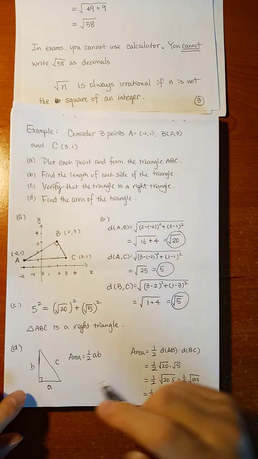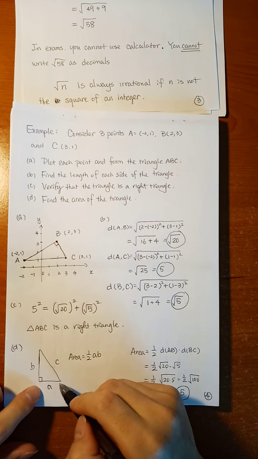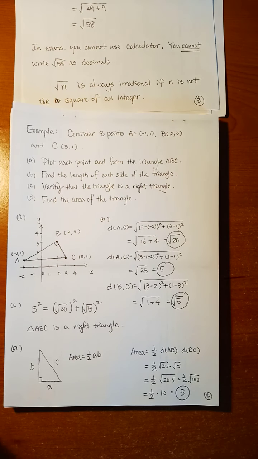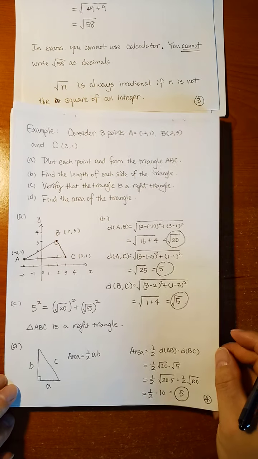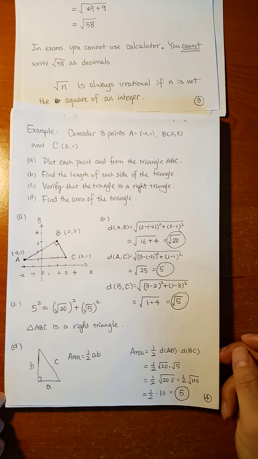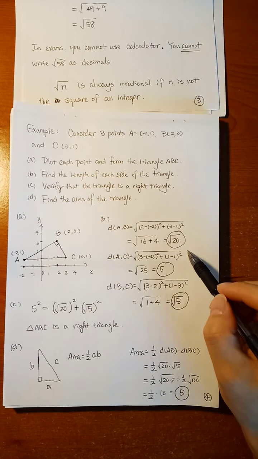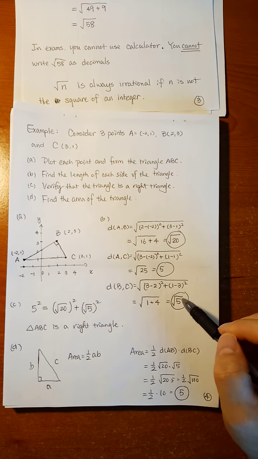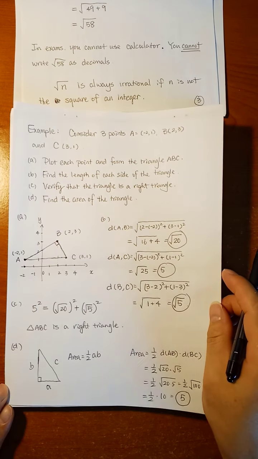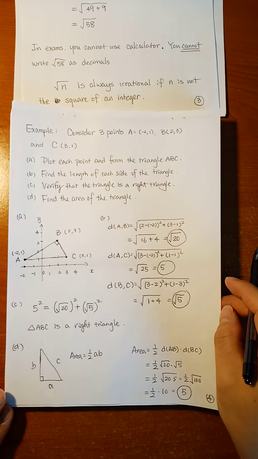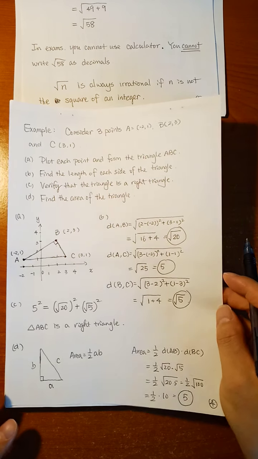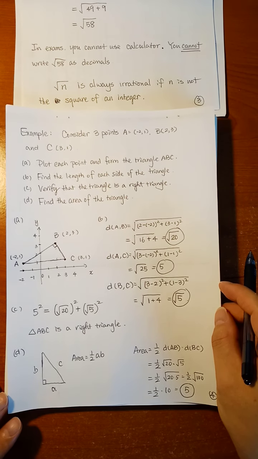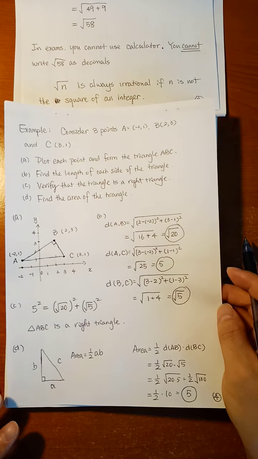When you have a right triangle, you can take the two sides of the right angle, one as a base, the other one as a height. Again, I want to emphasize, don't write square root of 20 or square root of 5 as decimals. You are not allowed to do that in the exam. And also pi is pi. Pi is not 3.14. They are totally different.